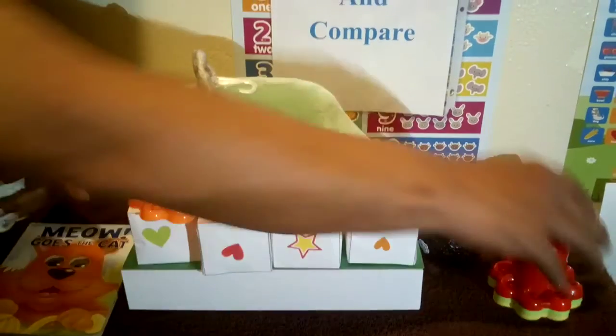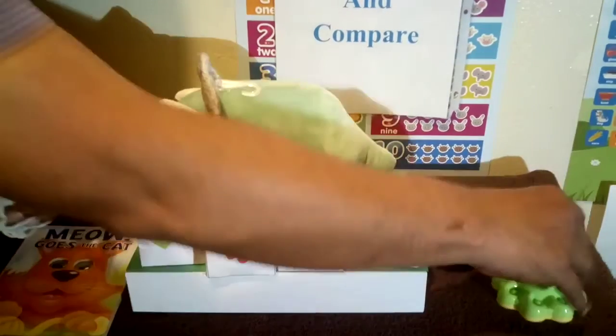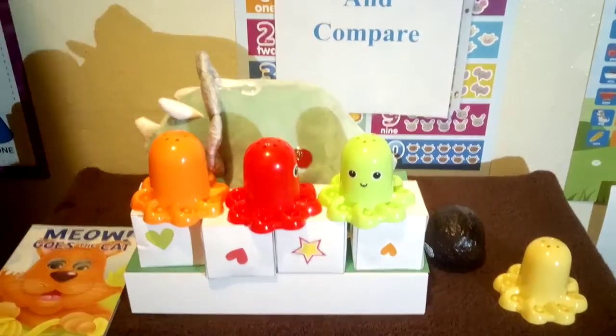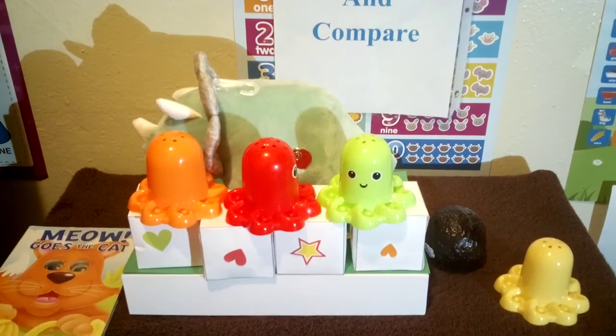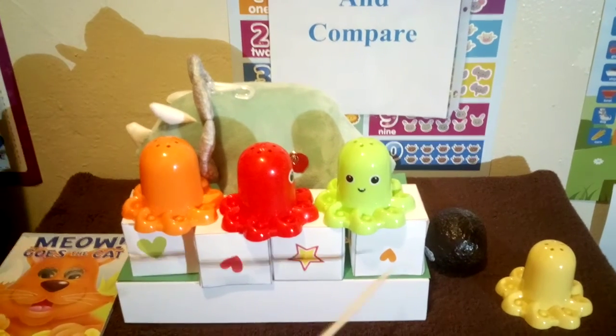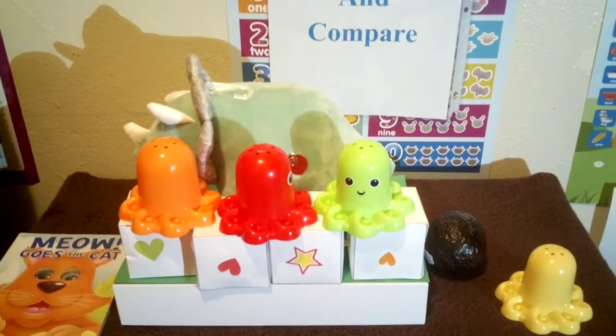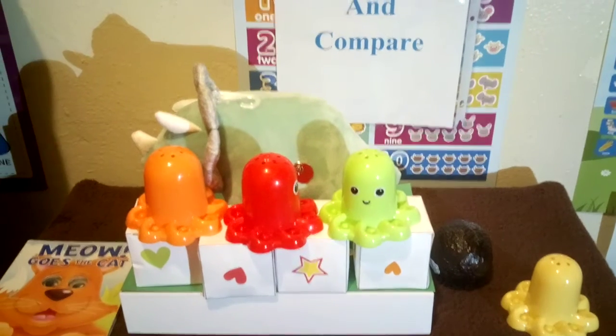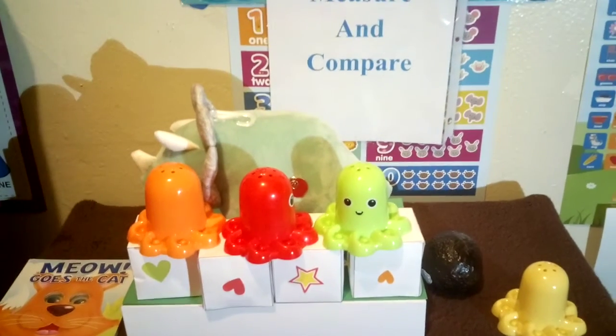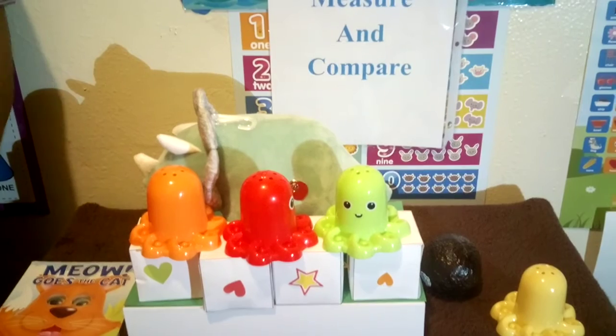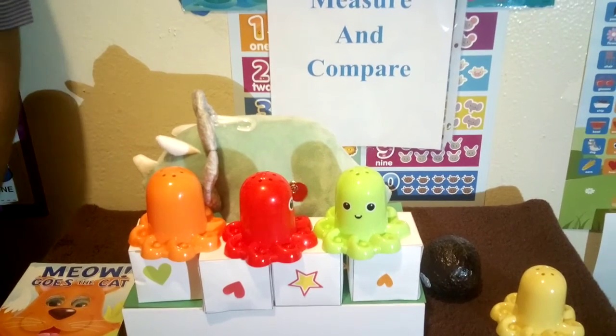1, 2, 3 octopi. Trixie is 4 blocks long, and she is also 3 octopi long. We just compared Trixie using blocks and octopi. Good job, students.